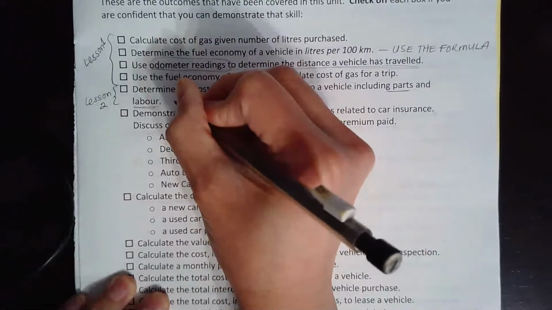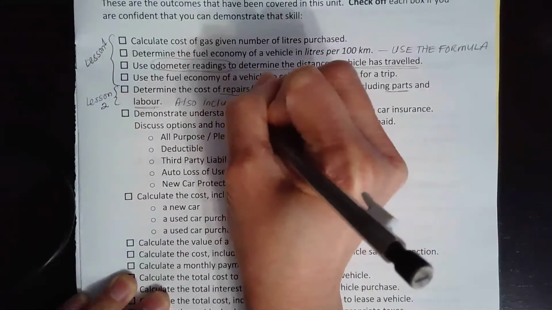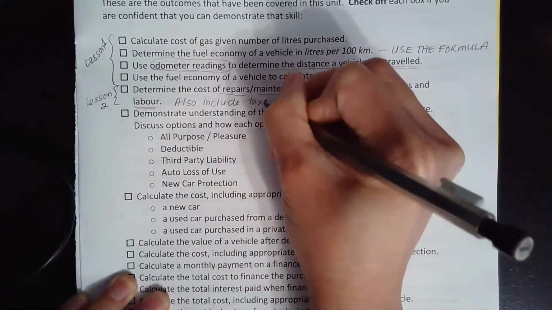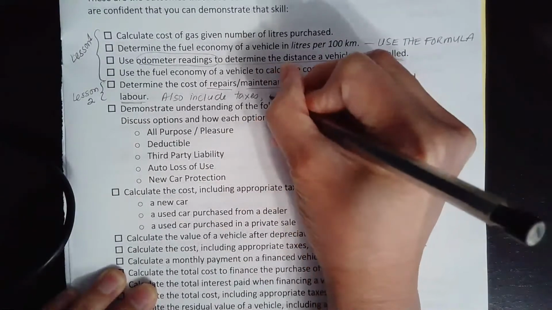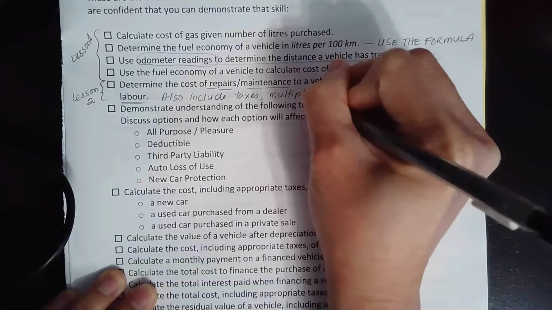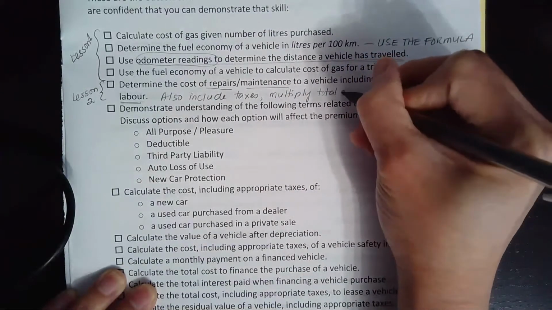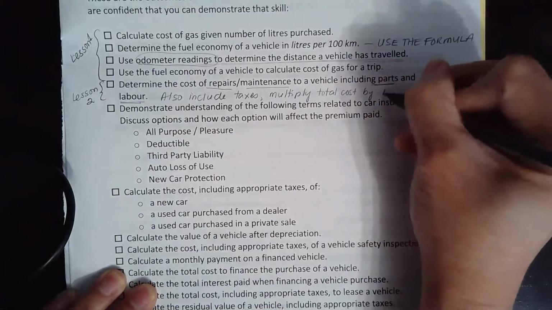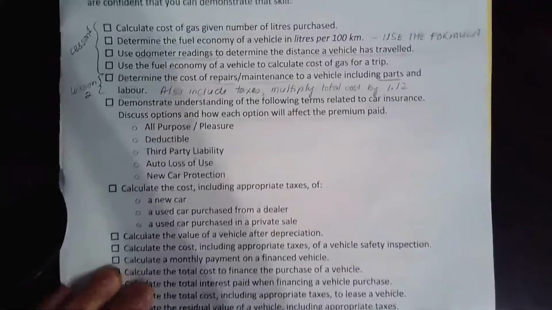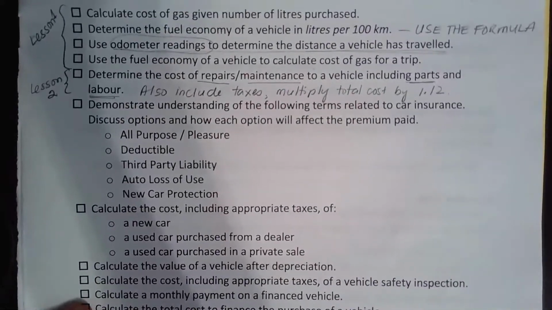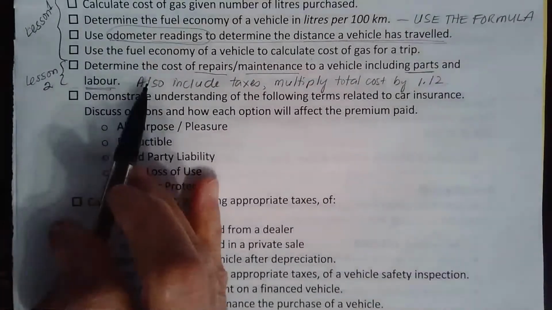And of course, we also have to include taxes, so we multiply the total cost by 1.12, because we have to include both taxes. That's lesson 2.